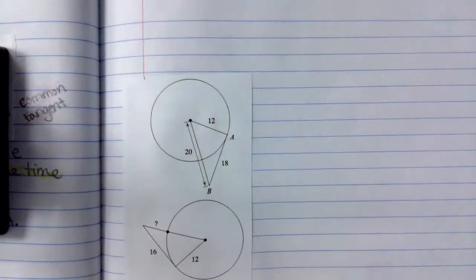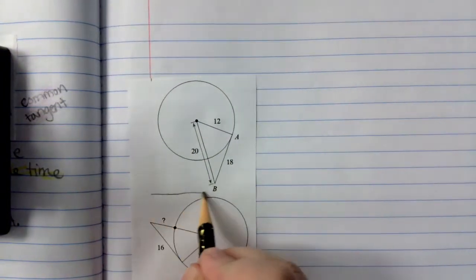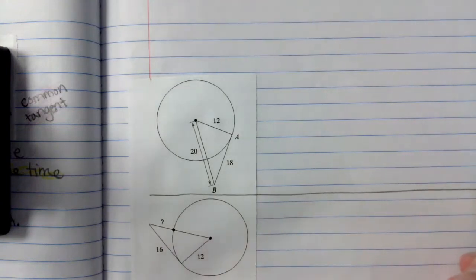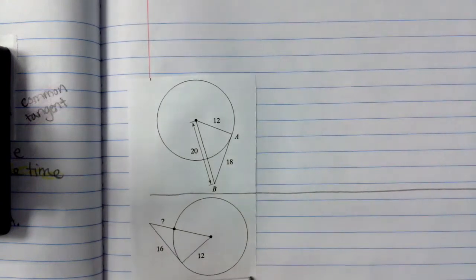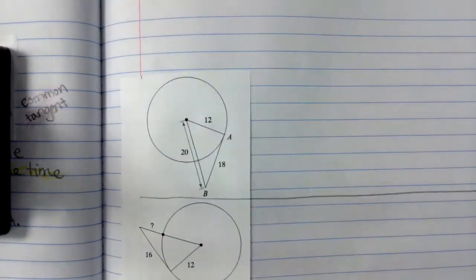I just glued them all. We have 3 problems, so I'm just drawing my lines between those problems.